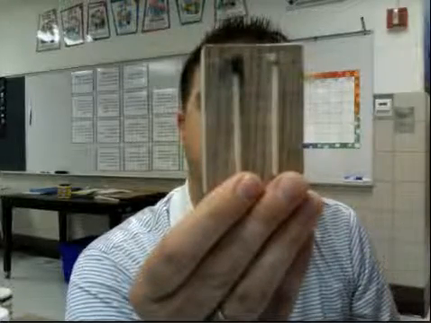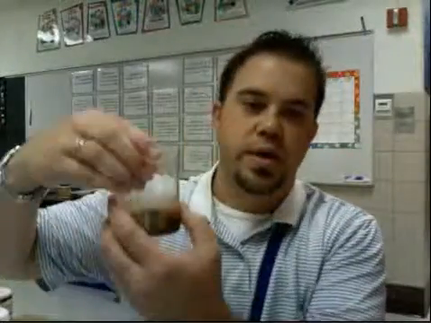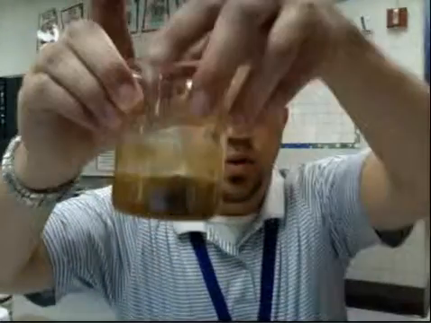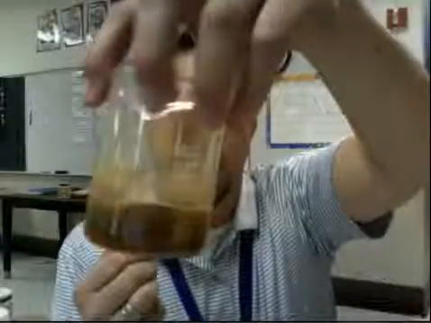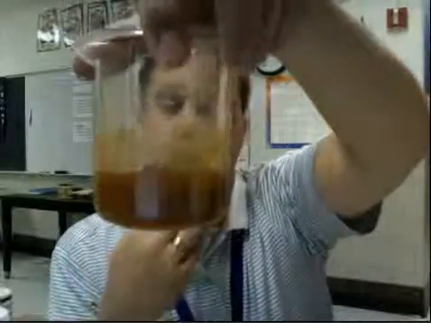Number 6 is steel wool and water. Here is steel wool and water mixed together. You can see that it has kind of a rust color to it. The steel wool is just what it sounds like. It's little strips of steel that look almost like wool, so they call it steel wool. And you can see it's starting to rust.